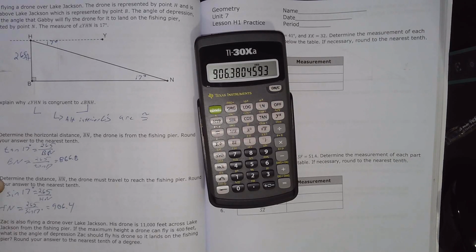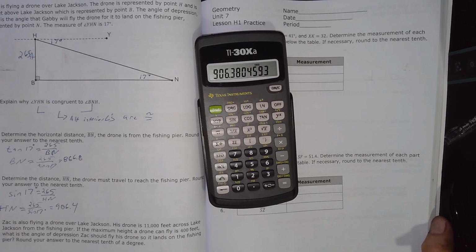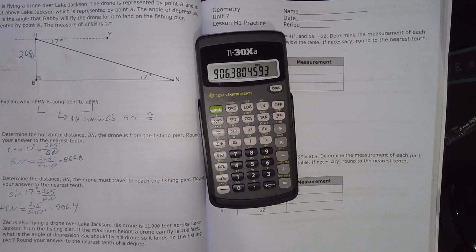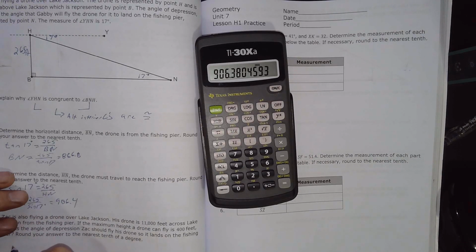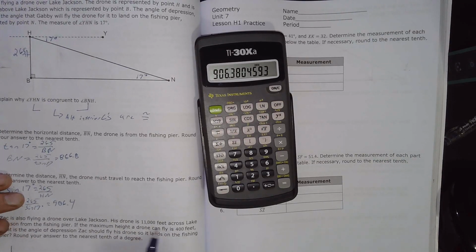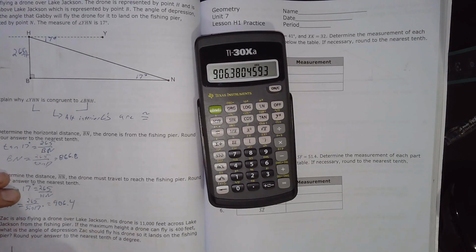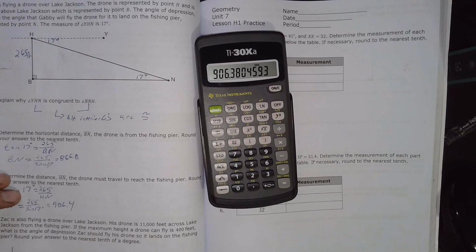Okay, so let's draw a picture. All right, so we got to draw a picture here. Maximum height is 400 feet. Okay, and it's 11,000 feet across the lake.